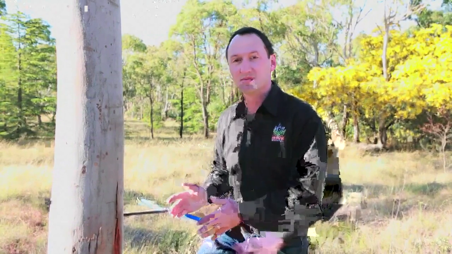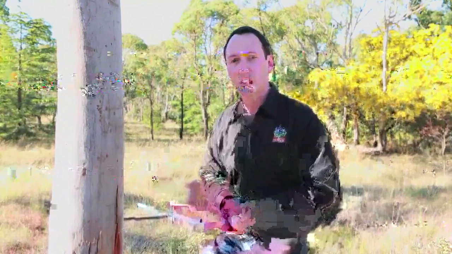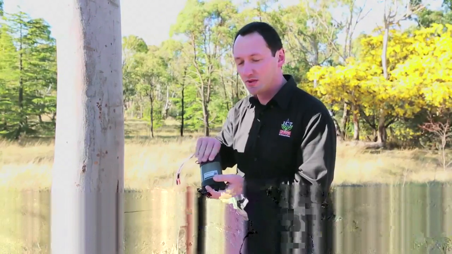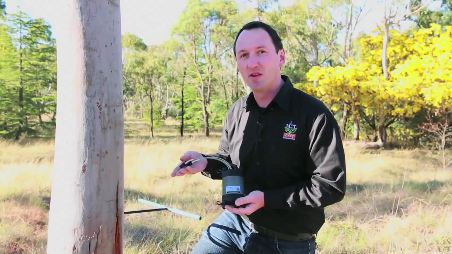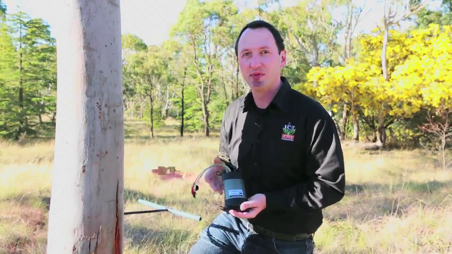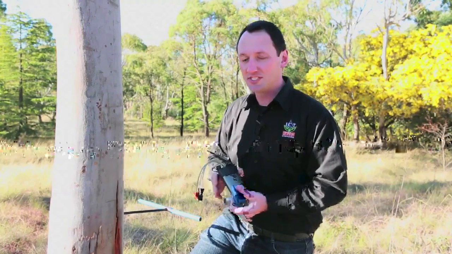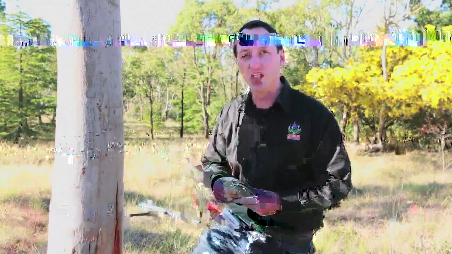What I'm doing here may look a little unusual, but I'm taking a stem core from this tree to work out the sapwood in the tree. The reason I'm doing that is because I want to install this SFM1 sap flow meter into this tree. This particular instrument measures the sap flow on the tree. But before I start to measure sap flow, I need to know what it is.